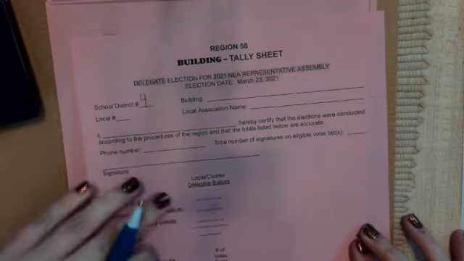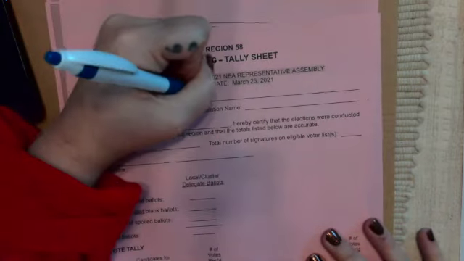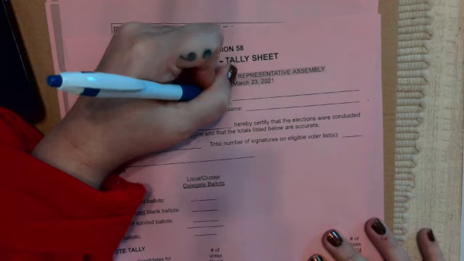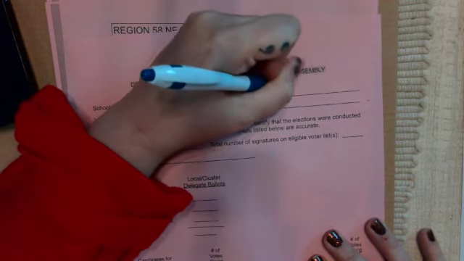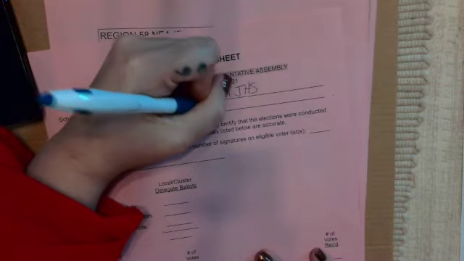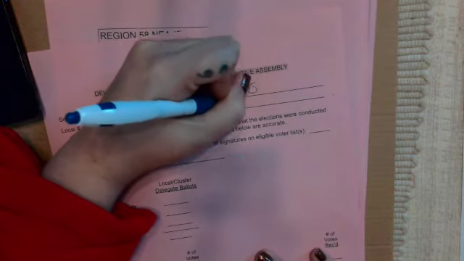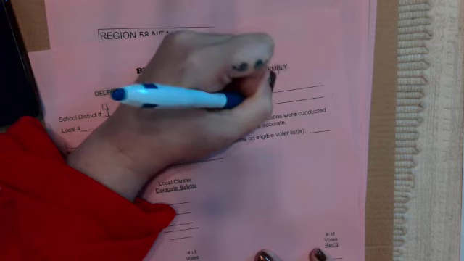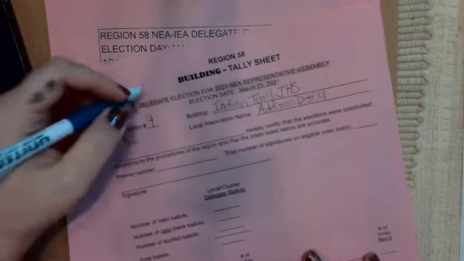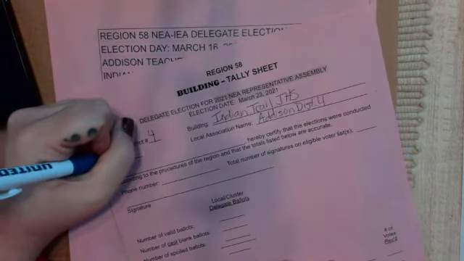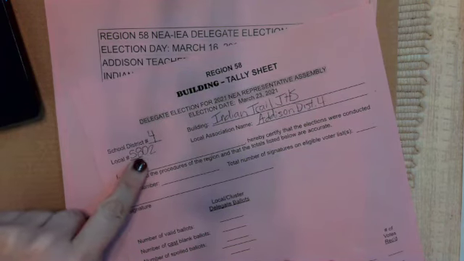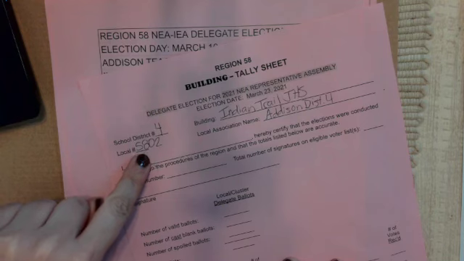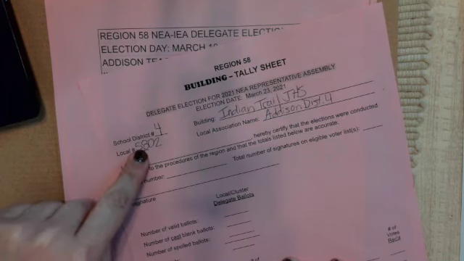For the school district number, I'm doing it for my building, Indian Trail Junior High School, it's Addison District 4, and then the local number is 5802. This number you will find on your ballot form. If you're not sure of this, you can just leave it blank.